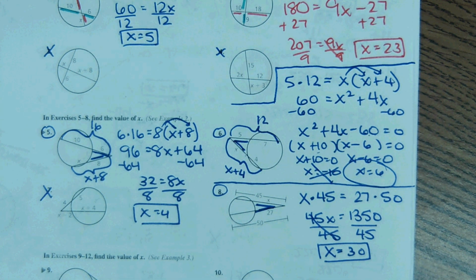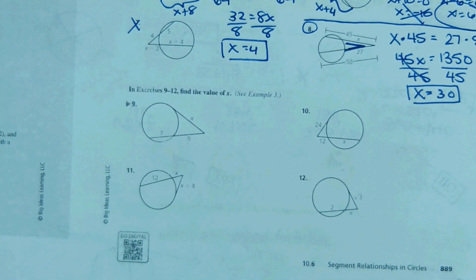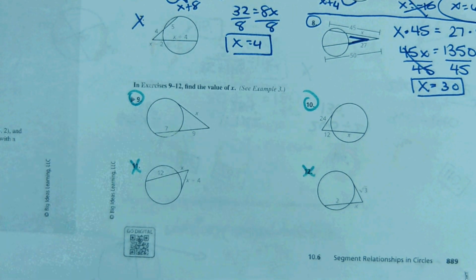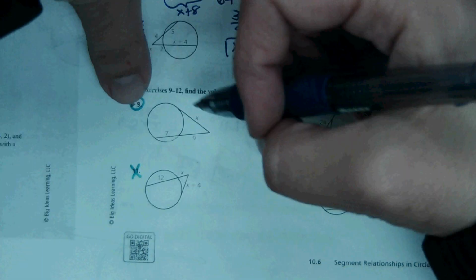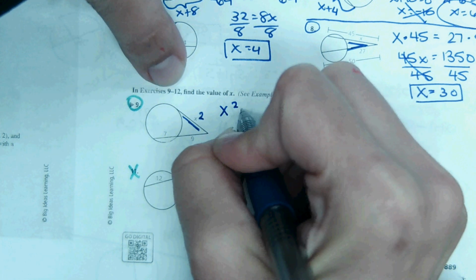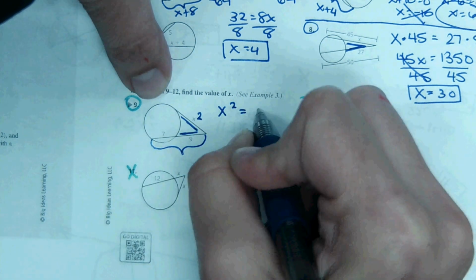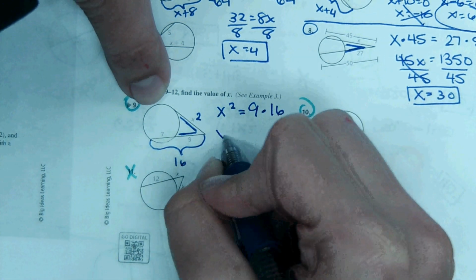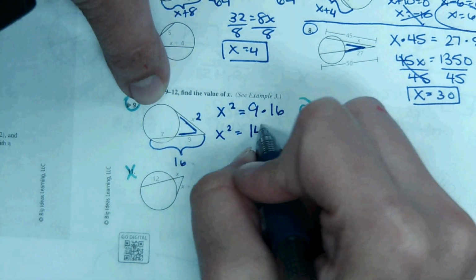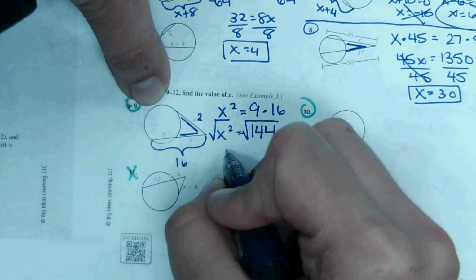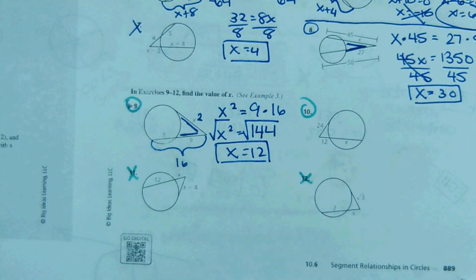Okay, back to easy, moving down here. We're just going to do number 9 and 10. We're not going to do 11 or 12, so if you need to use that space, you can. Okay, so for this style question, this segment gets squared, so it's going to be x squared equals the exterior segment times the length of the whole thing. So it'll be 9 times 16. X squared equals 9 times 16 is 144. Then you take the square root of both sides and you get x equals 12.